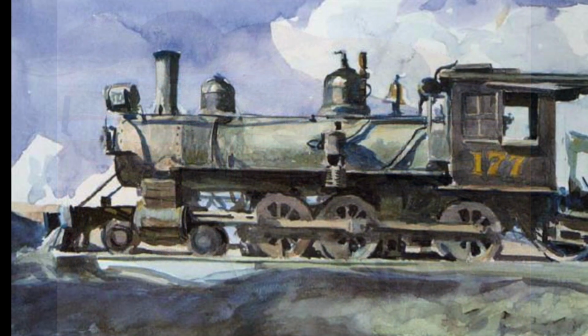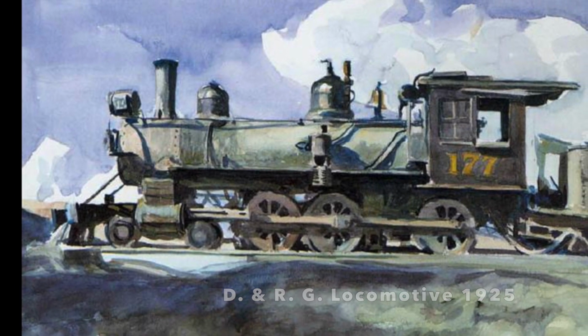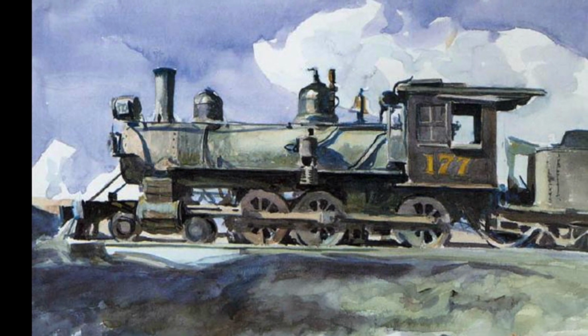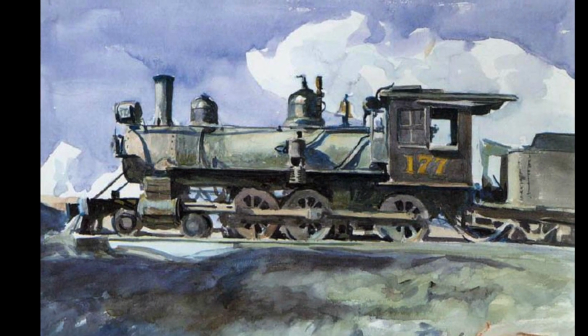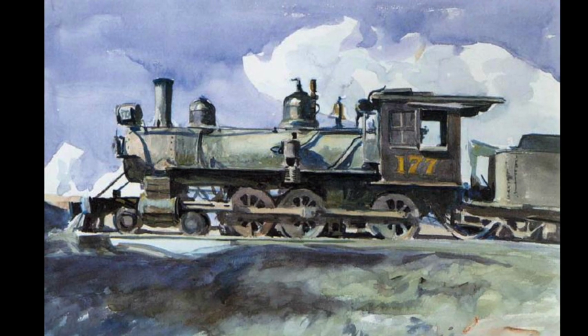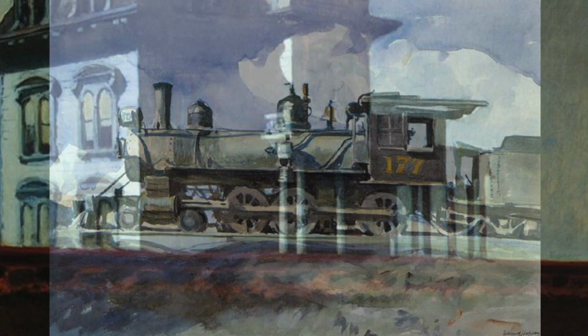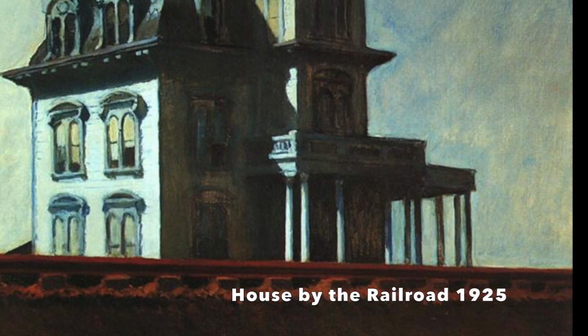The other interesting thing that we find in Edward Hopper's work from this period is a look into the railroad culture of America, with him painting trains directly, but also looking at different aspects of culture that you would find around the railroad at this time. Things like this next painting, the very, very famous House by the Railroad from 1925.